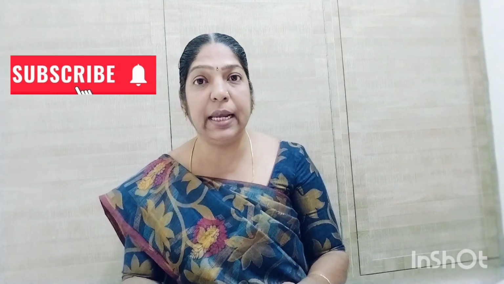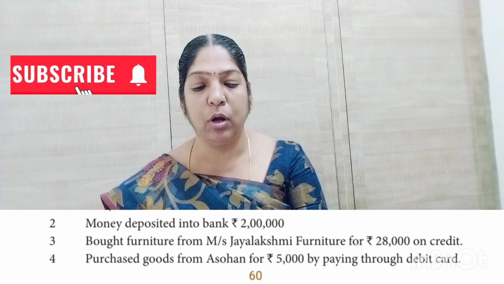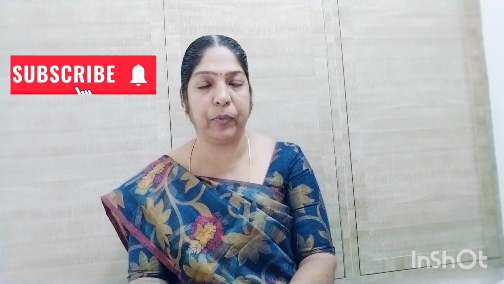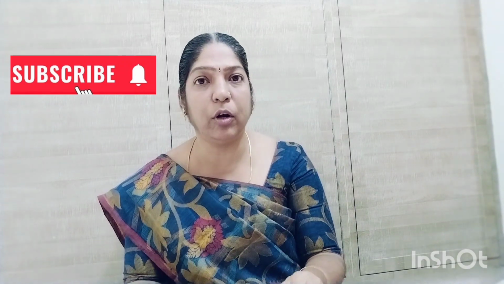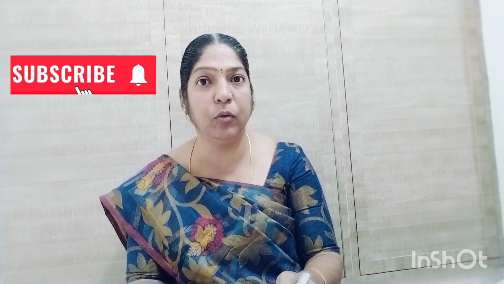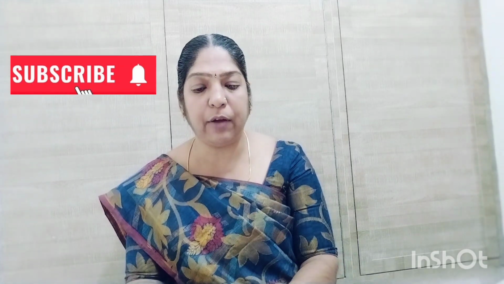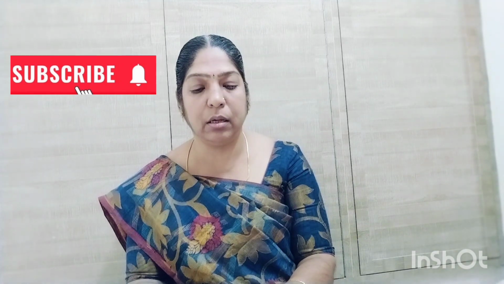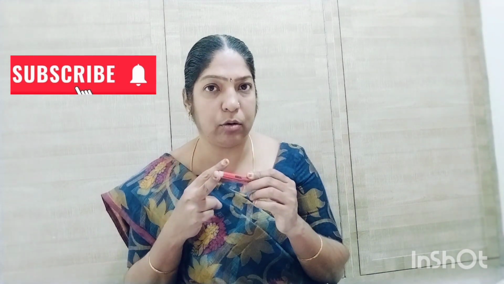Then let's read the next transaction. March 2, money deposited into bank rupees 2 lakhs. Here, what do you think about yourself? You are Ramesh. What do you do? You are dealing in the computer business. So listen carefully. You deposited 2 lakhs rupees into the bank. Which accounts are affected here? There are 2 accounts affected here. What are they? Cash account and bank account.